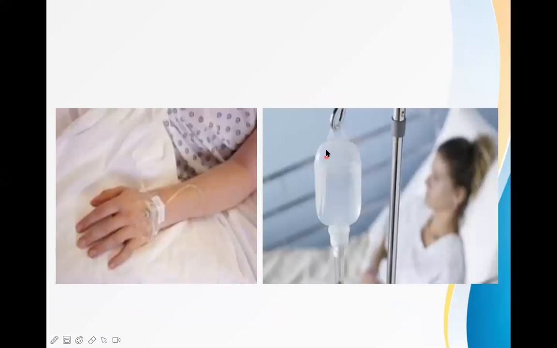Now, this is the IV fluid. Probably they have added oxytocin here. Oxytocin in the IV fluid and then given through the IV route.